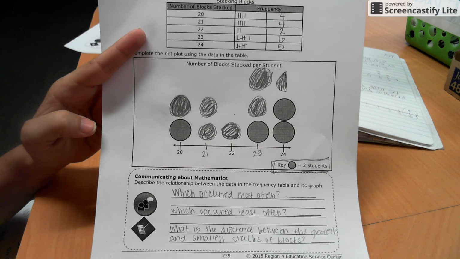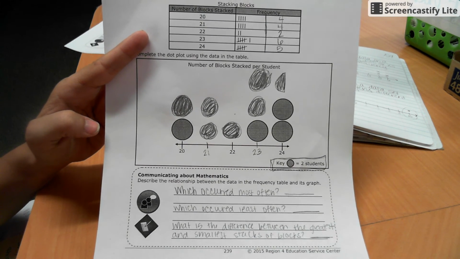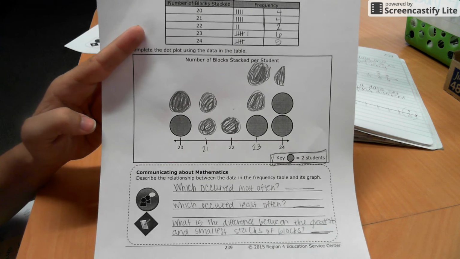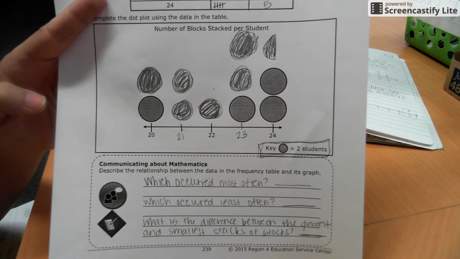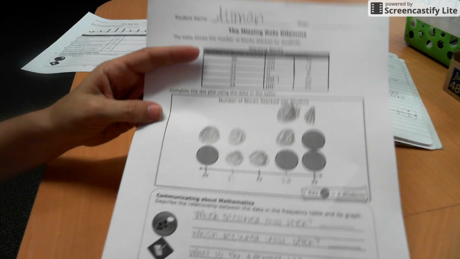Then I want you to copy down these questions at the bottom in the box. Which occurred most often? Which occurred least often? And what is the difference between the greatest and smallest stacks of blocks? So copy those down first, then we're going to talk about it.